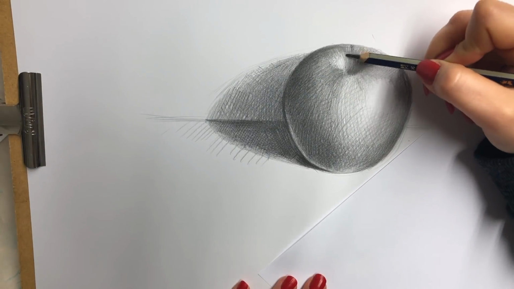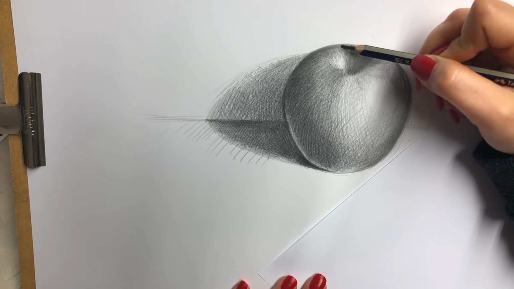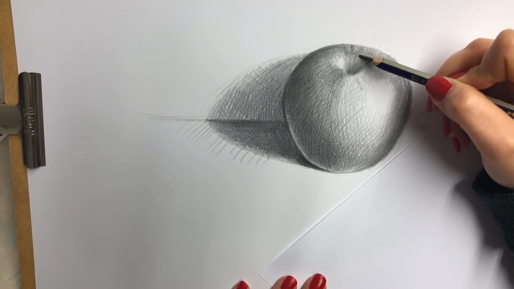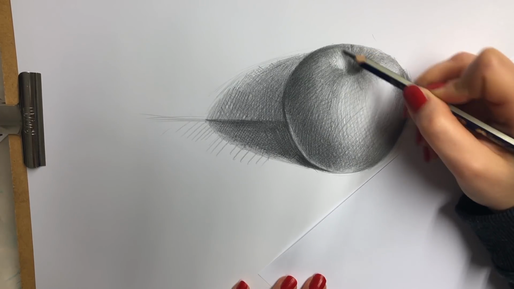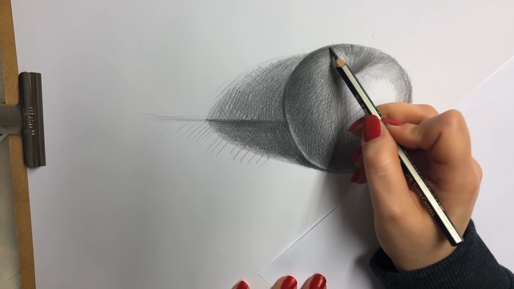And now we can start softly putting through some of these apple markings as well.